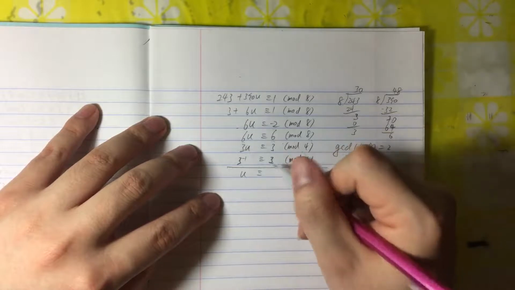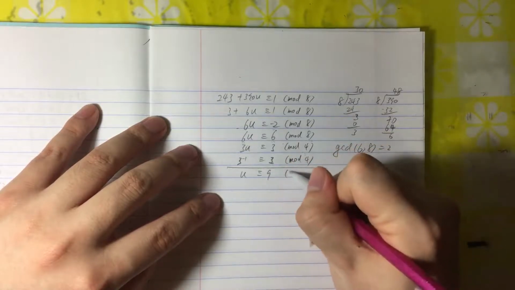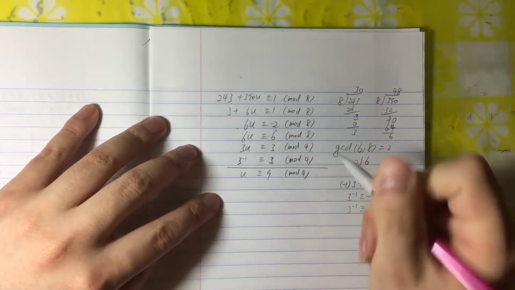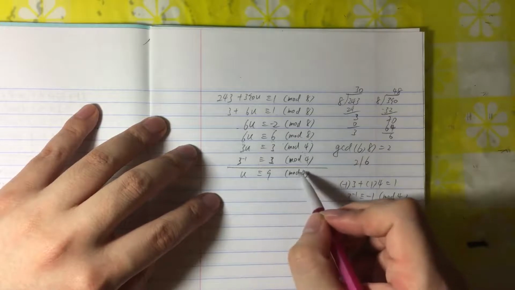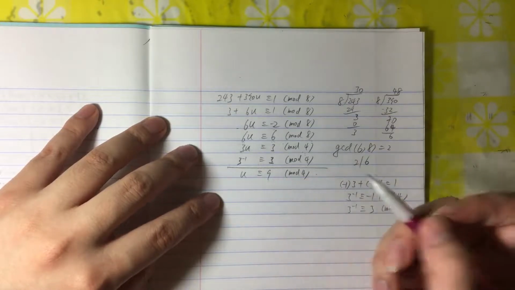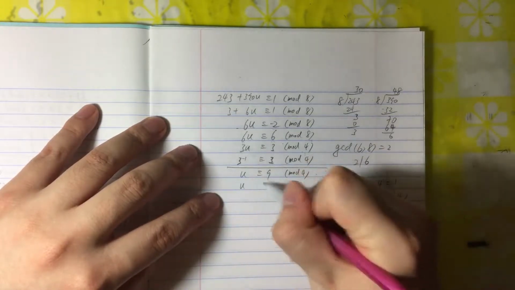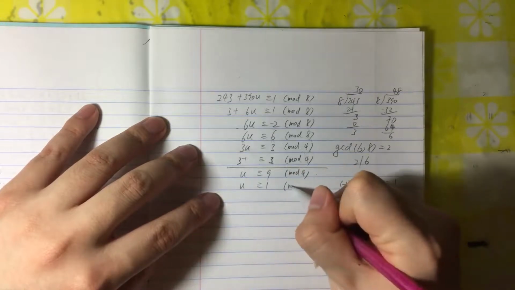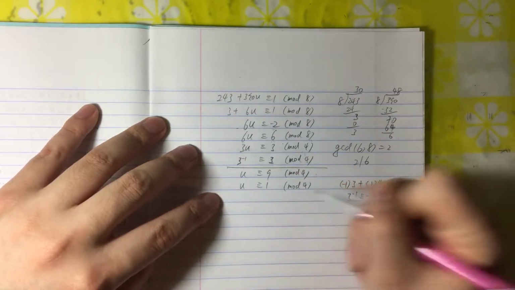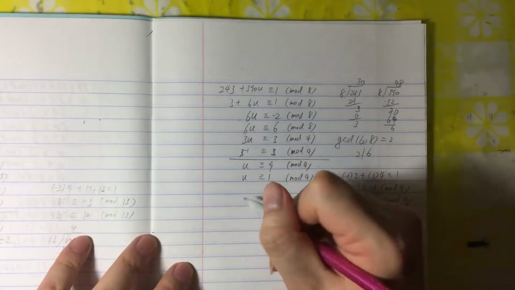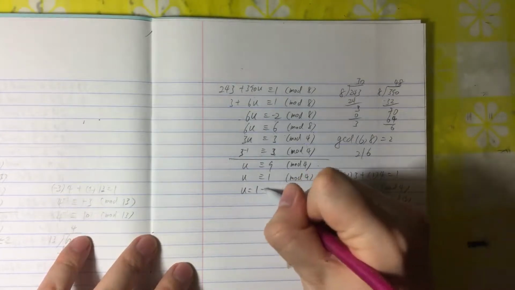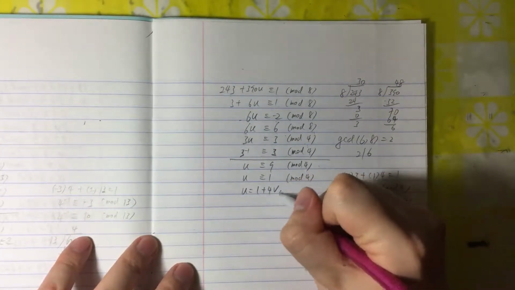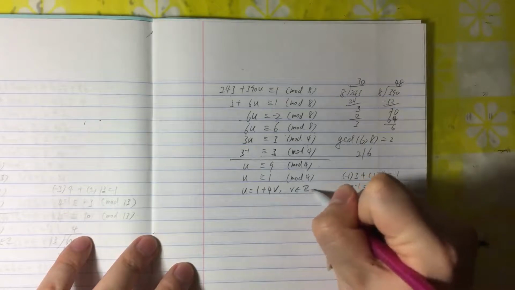On the right side, 3 times 3 is 9. 9 divided by 4 has remainder 1. So u is congruent to 1 mod 4. Then write it as an equation: u equals 1 plus 4v, where v is an integer.